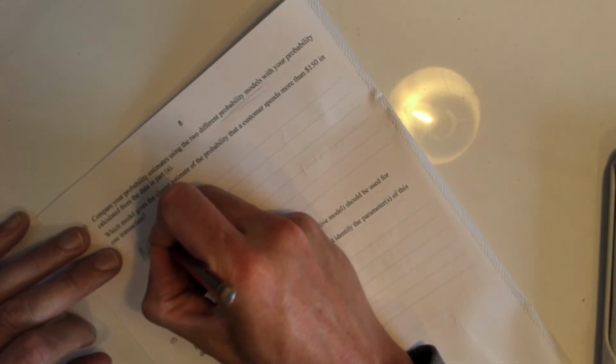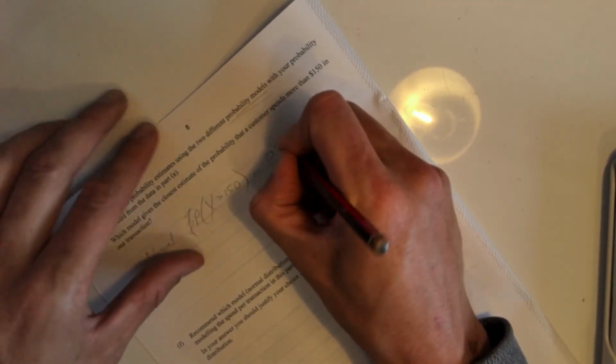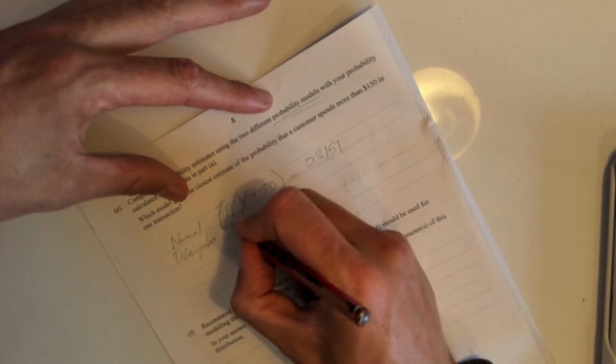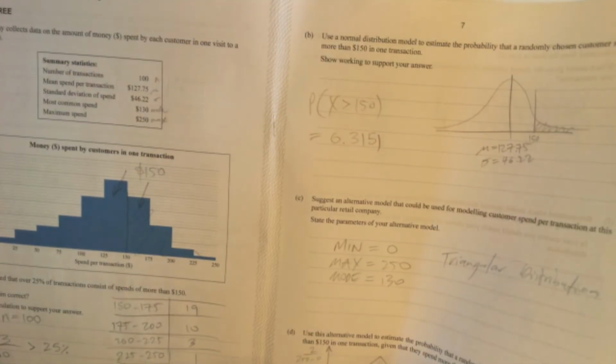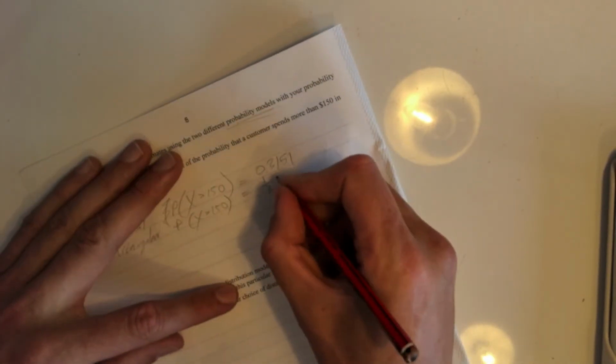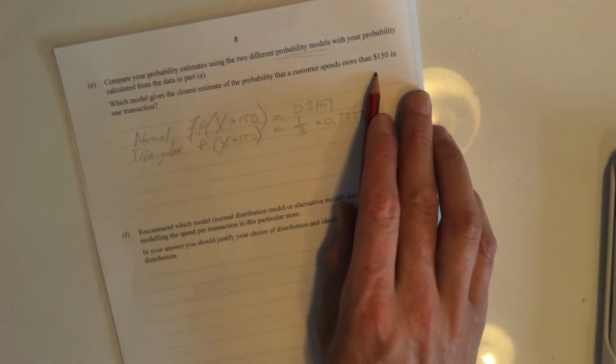So normal, it says P(X greater than 150) was 0.3151. Man, my brain just can't remember digits like that. Triangular, P(X greater than 150). The thing is, we weren't even actually calculating that. That was part of what we were calculating. 0.33. I'm just going to write it as 1 over 3, guys. My bad. Which is 0.3333. Which model gives the closest estimate of the probability that the customer spends more than 150 in one transaction?